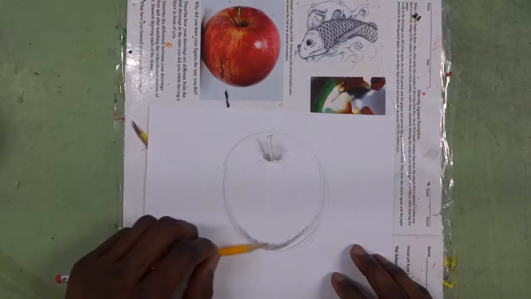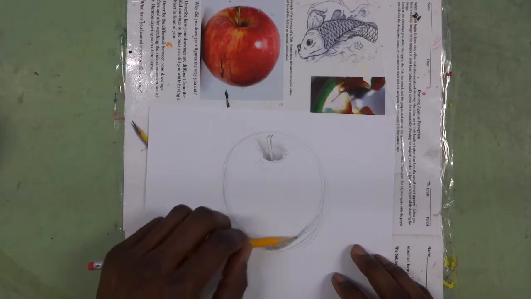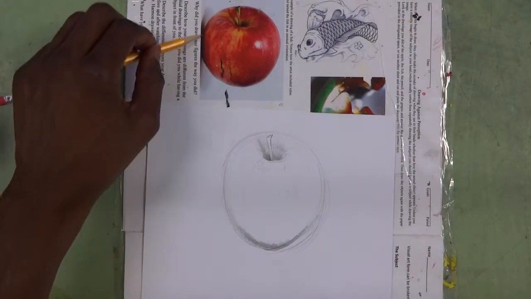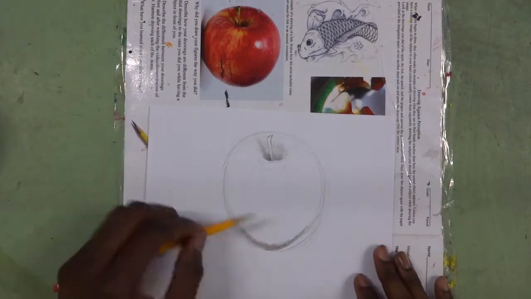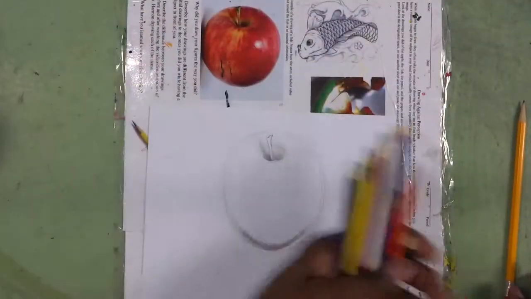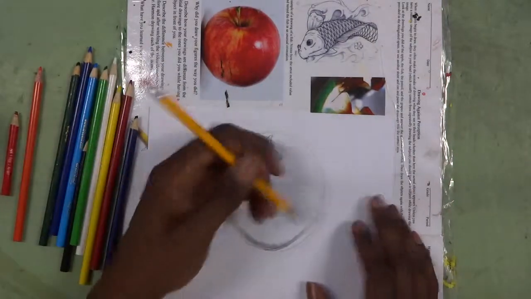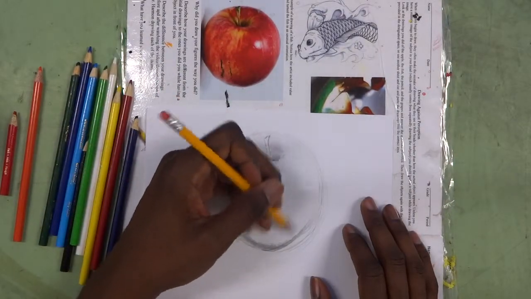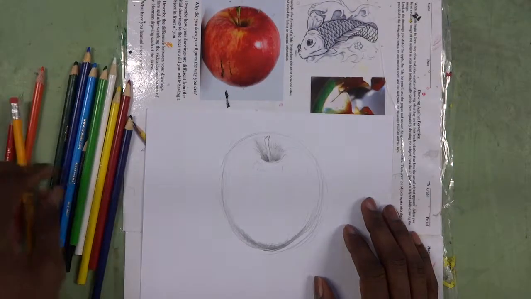So that's why certain parts are really dark, like the bottom, and certain parts are really light. This apple, of course, is laying down on this side, but it doesn't matter. Now, I'm gonna add color. Color is the same way. We're basically done with the apple, and we can shade it in some more, but I don't want to shade this whole thing with pencil. I want to add some color to it.